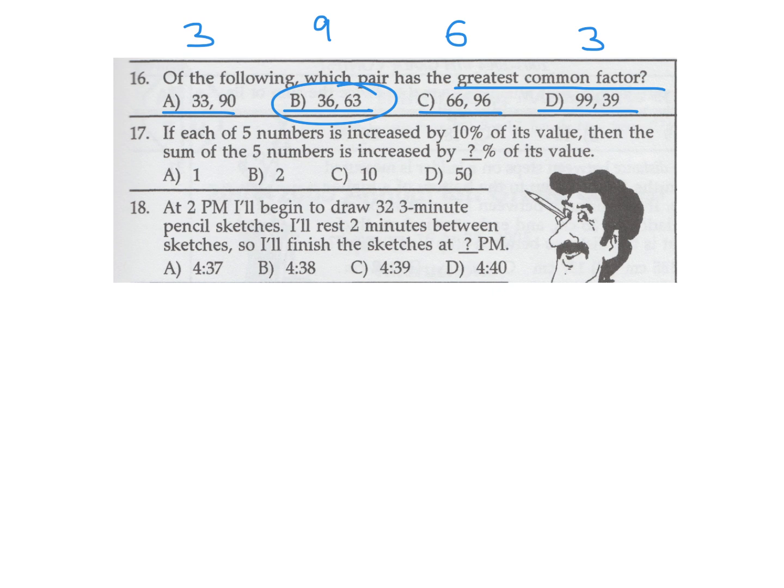If each of the 5 numbers increased by 10% of its value, then the sum of the 5 numbers is increased by how much? Okay, so we have 1, 2, 3, 4, 5 numbers, right? And let's just say each of them is a 10. Let's just make it simple. Each of them is increased by 10%, so it goes from 10 to 11.